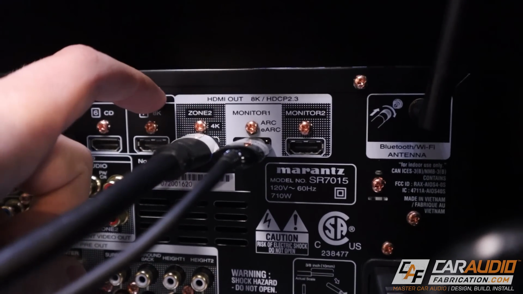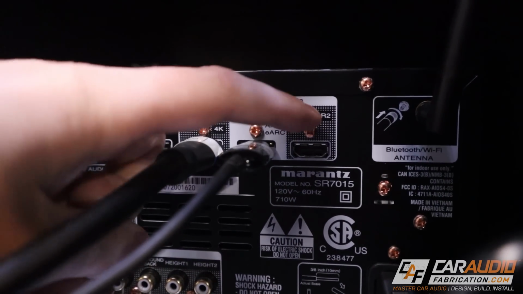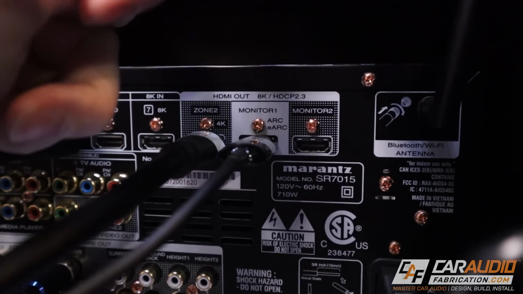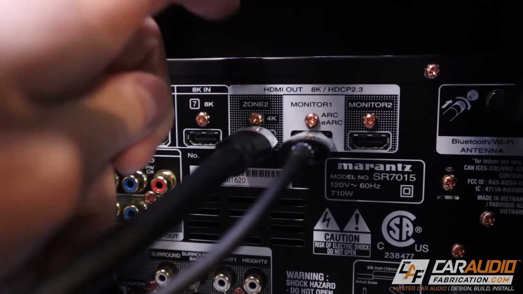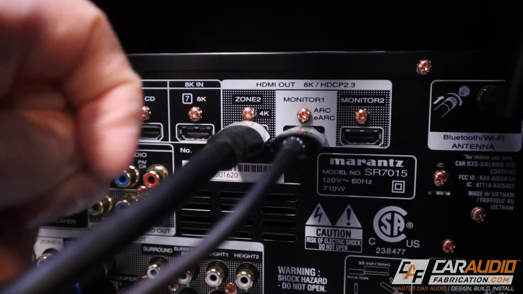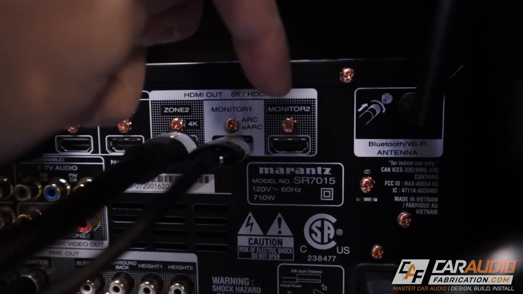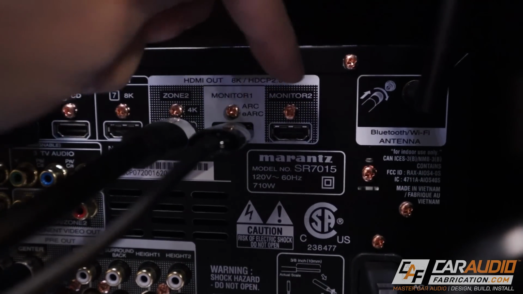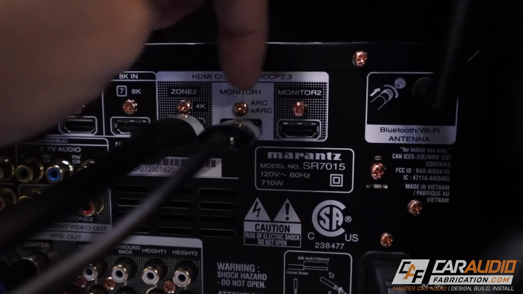As far as different video zones goes, this is pretty straightforward. We're just going to use our HDMI out section. In this case, zone 1 is going to come out of monitor 1, and then for zone 2, we'll connect to this simple connection here, zone 2. And as a side note, we can also have an additional secondary monitor if we wanted to. This will display the same source as zone 1.